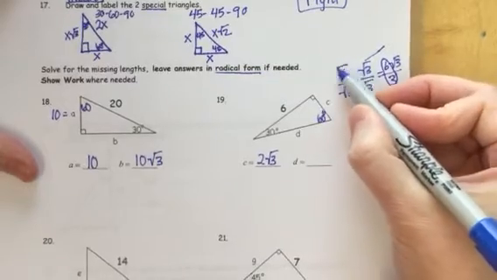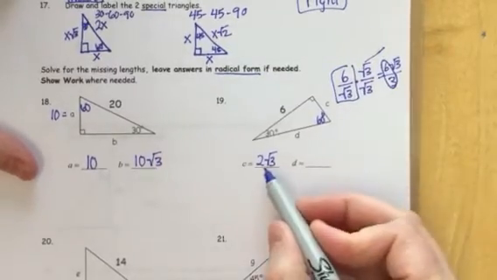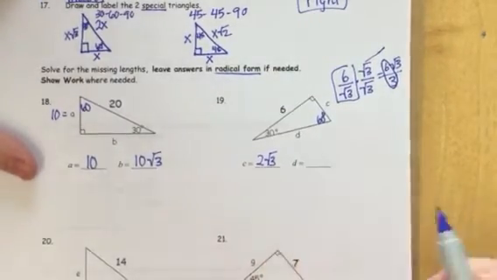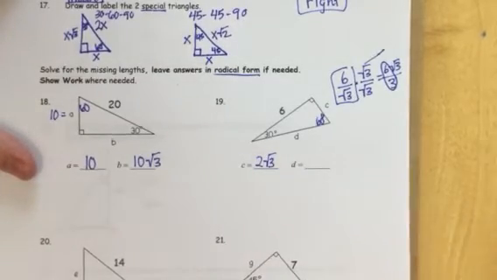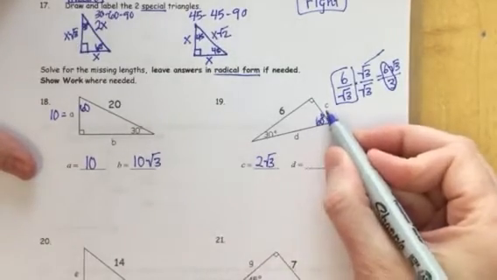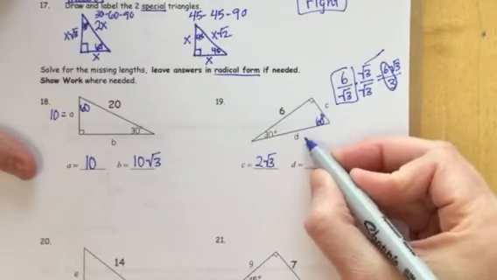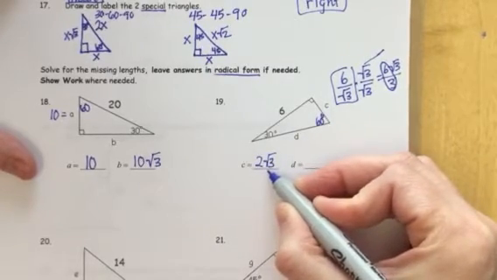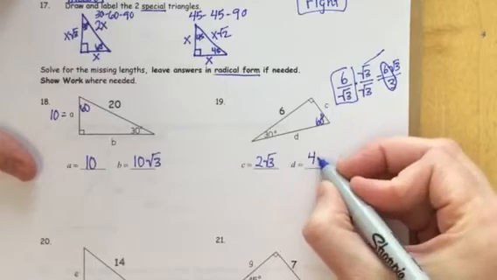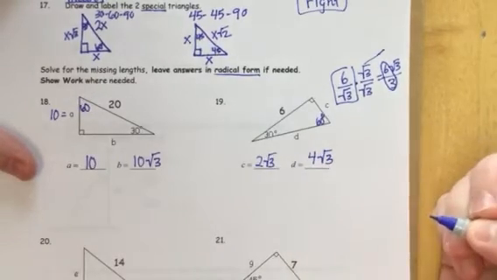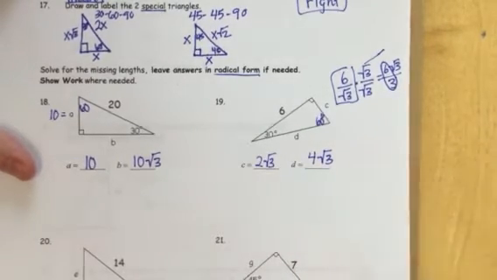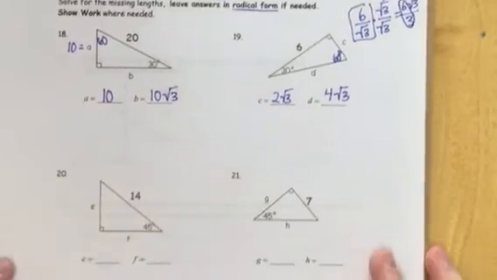I would have accepted 6 root 3 as well. Maybe I would give an extra credit point if you came up with this one, possibly. So then if we've got the short leg, to find the hypotenuse, it's just double the short leg. So 2 root 3 doubled is going to be 4 root 3. All right, let's try number 20.